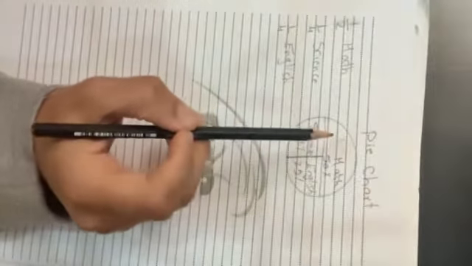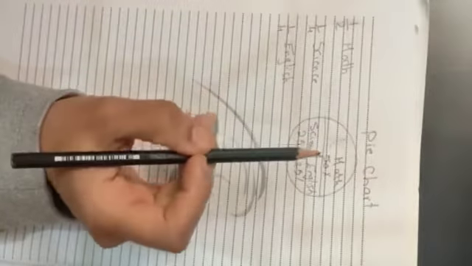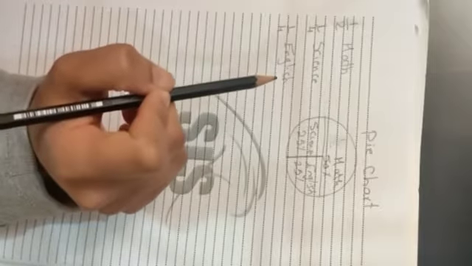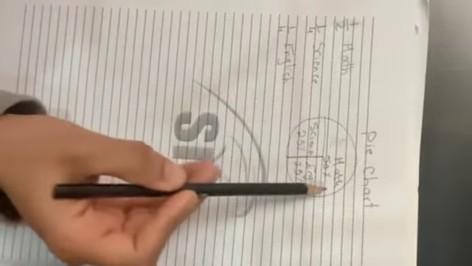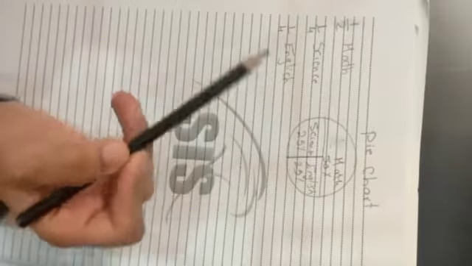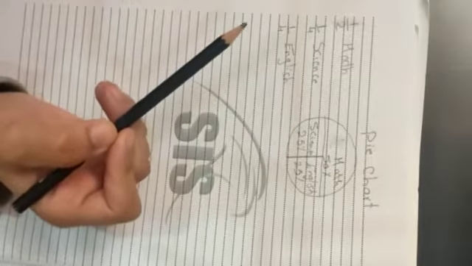What is the pie chart? A pie chart is a way of representing data. Instead of reading a text or anything, we can draw our information in a circle and it will be much easier for me to read it.